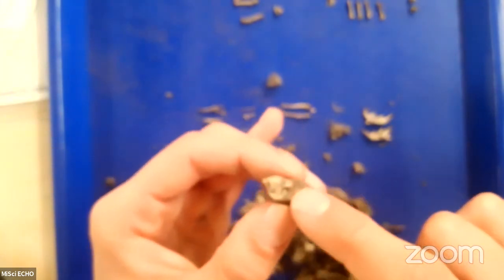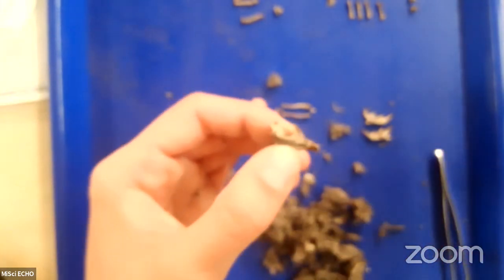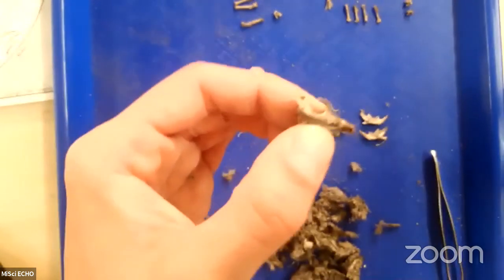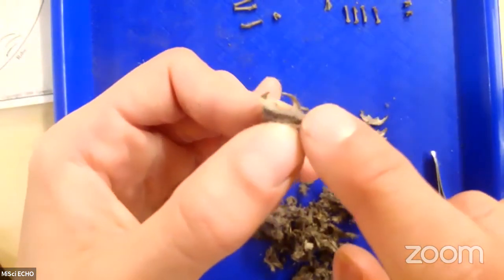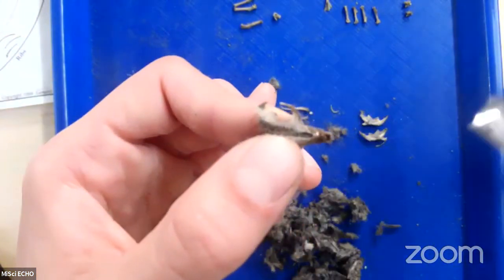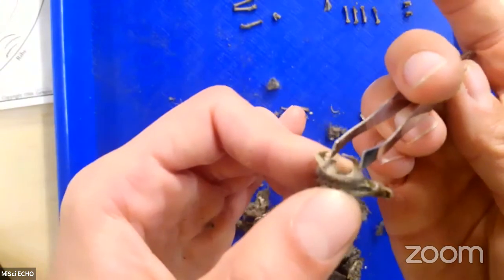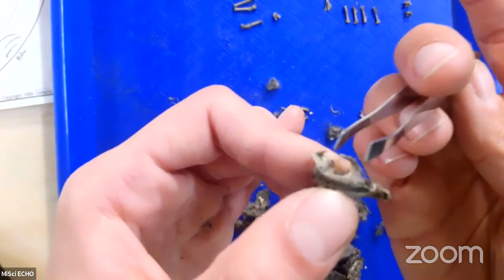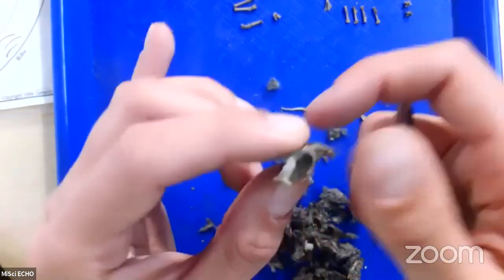Because if you see this eye socket, let me focus my camera again. If you see this eye socket of this animal, it's extremely tiny and extremely fragile, and it looks like it did break either when the organism was being digested, or I could have broken it with my tweezers earlier in the program. But these bones are very, very delicate.